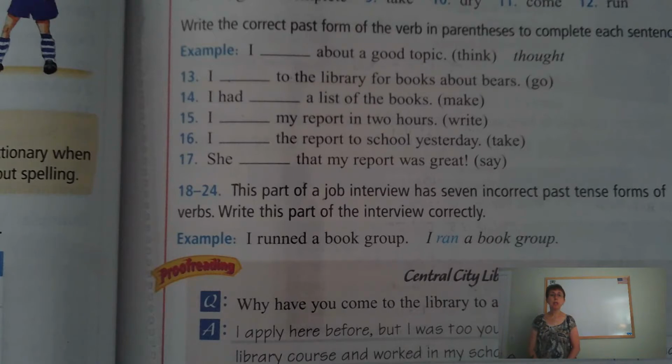Now, number 13, I blank to the library for books about bears. The verb in parentheses is go. Okay, what form of go do you use here in number 13? There is no helping verb. Correct, it would be went. I went to the library for books about bears. Remember, with go, it's go, went, gone. Go, went, has, have, or had, gone. There's no helping verb here, so it's I went to the library.